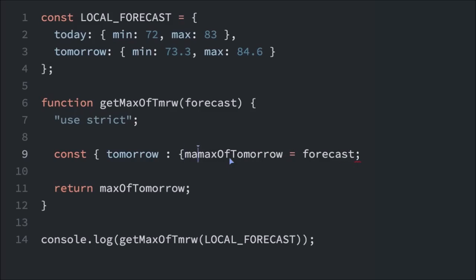So we'll do max, and then we have the colon and max of tomorrow. Now we need two sets of curly braces here. So we have this one and this one. And so we've destructured 2 times, and the variable is max of tomorrow. So we've set the max that was inside tomorrow to max of tomorrow. So if I run this, you'll see it's 84.6.